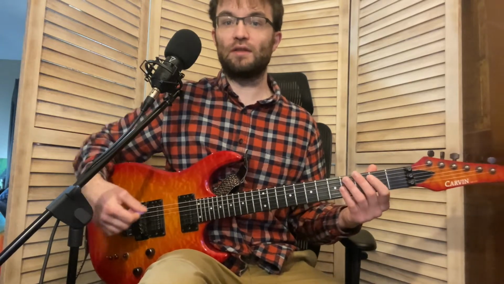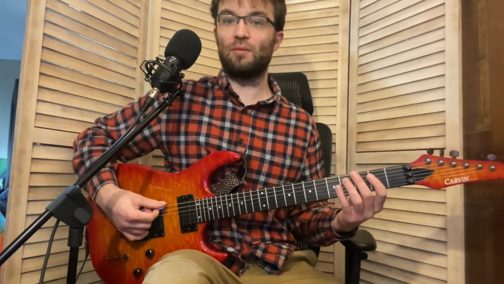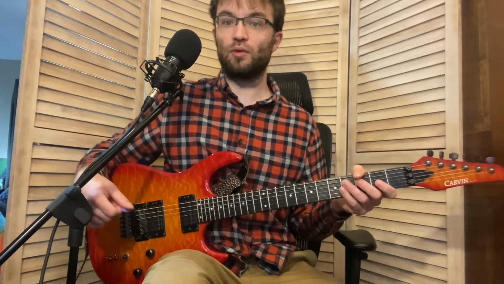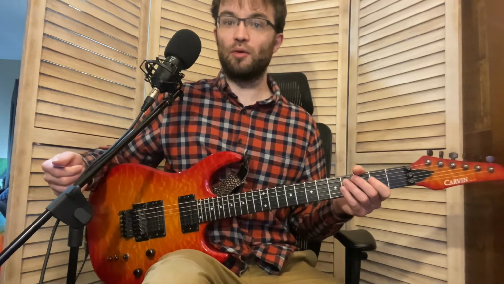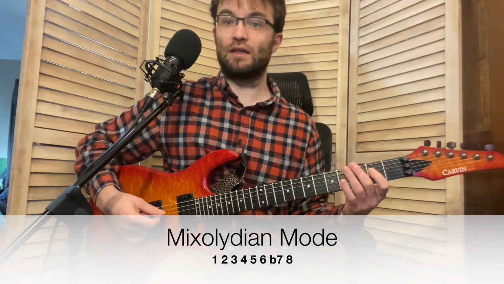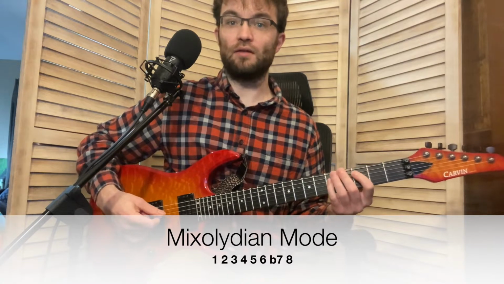So we're doing this in the key of G. If you're familiar with your G major scale, G, A, B, C, D, E, F sharp, take the F sharp and lower it to F natural. That's our flatted 7th, which is why this is the mode most often associated with dominant 7 chords, right? Because a dominant 7 chord is a major chord with a flatted 7th rather than a major 7th. So formula-wise, a Mixolydian mode is 1, 2, 3, 4, 5, 6, flat 7, 8.